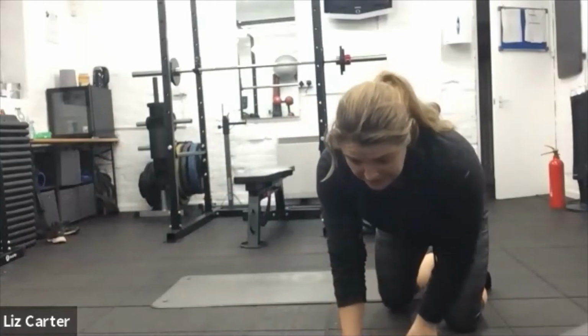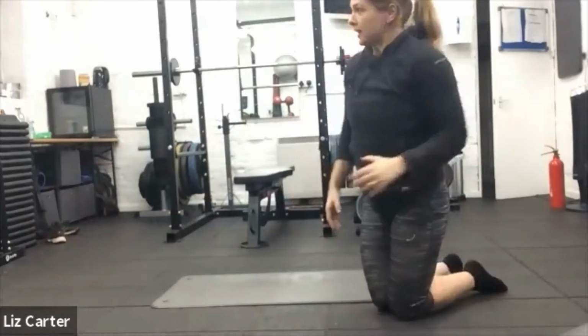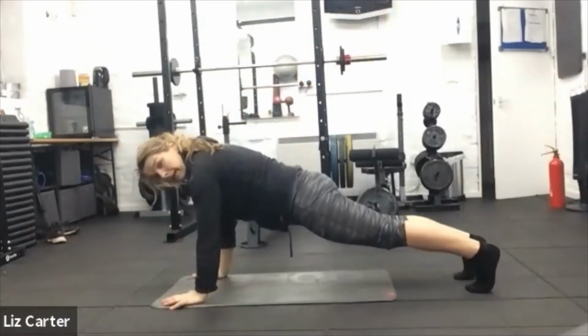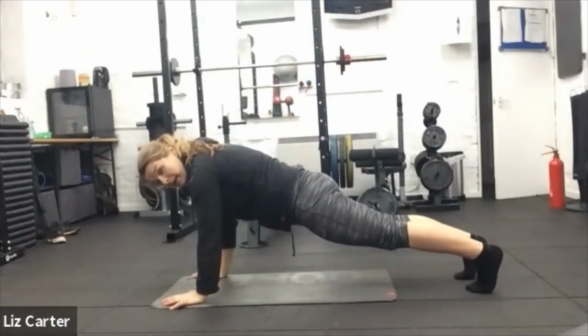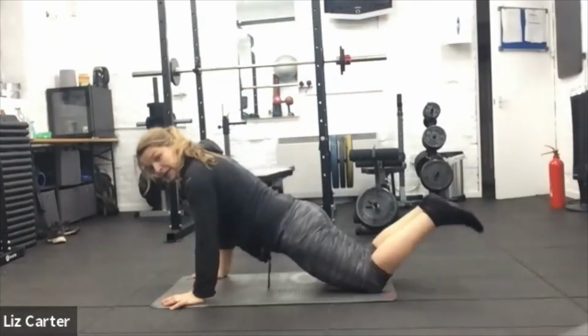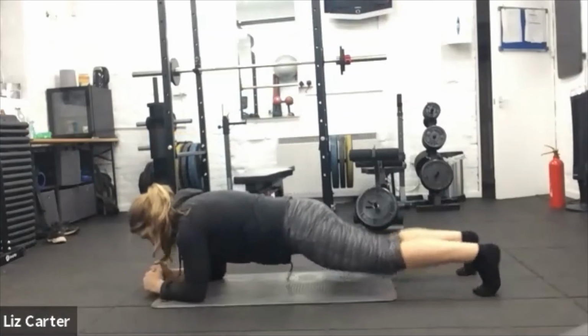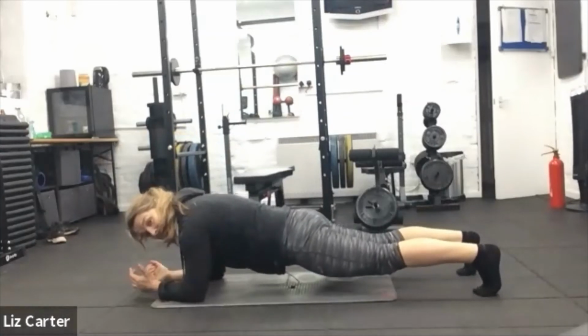The next exercise is just a plank hold. You're going to do this one in a high plank, and you just literally hold the plank for 60 seconds. Again, if you need to, you can come down onto here. If you've got dodgy wrists and you'd rather do another plank back down here, you can.